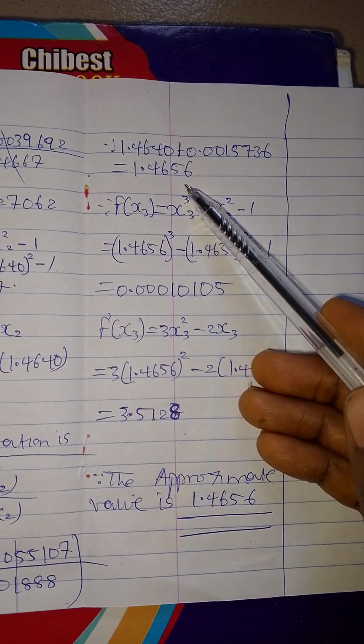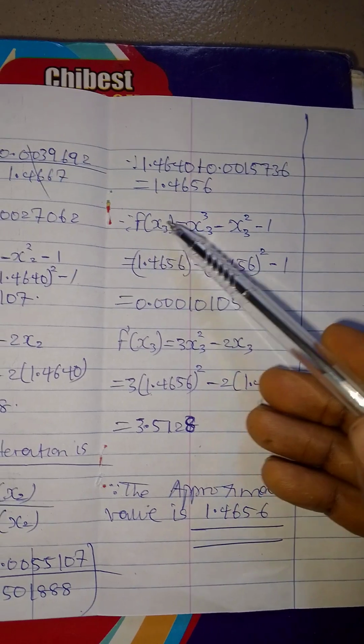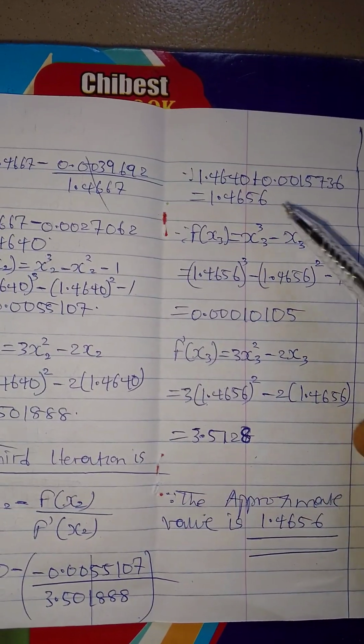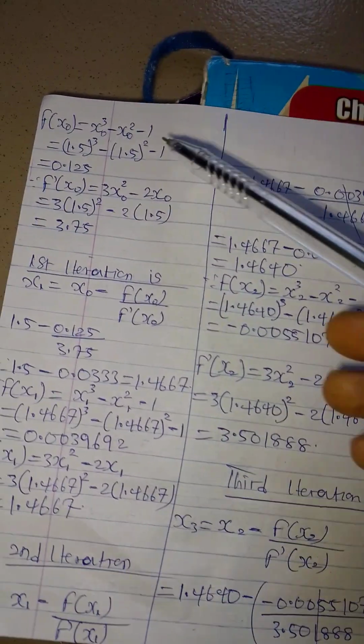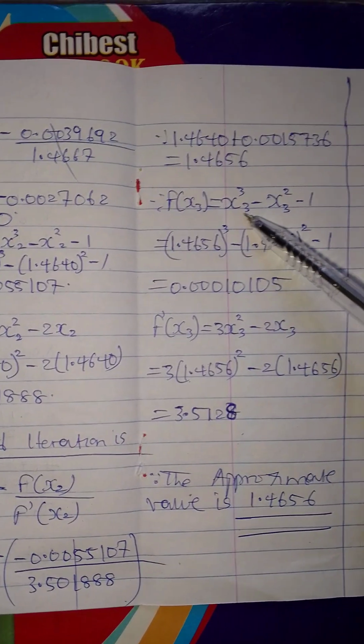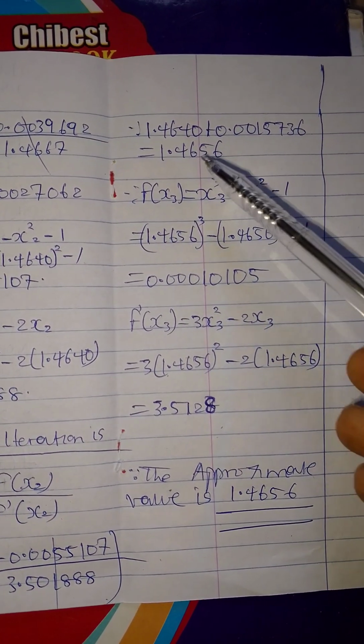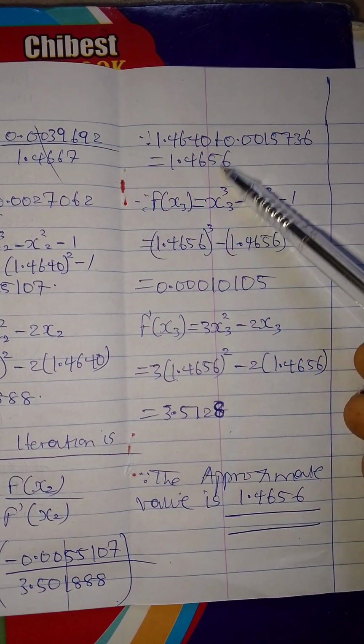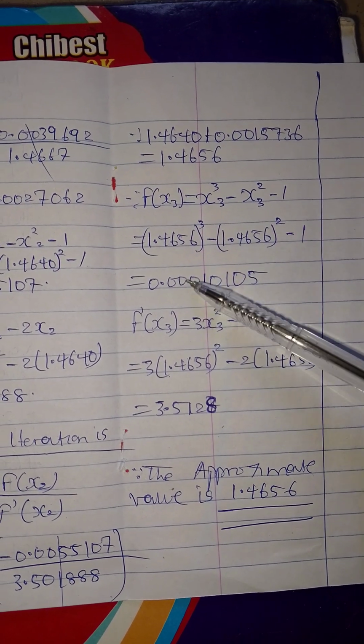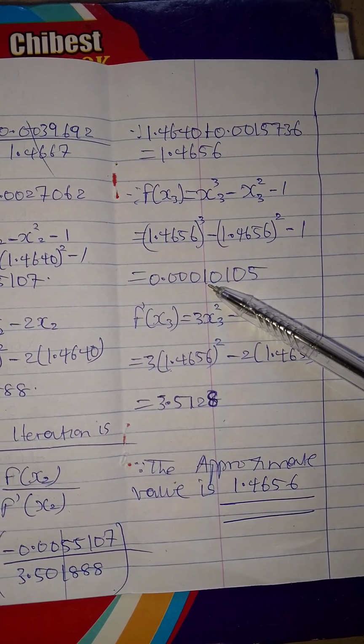So after doing that, I have to find my f(x3). My f(x3) is the same thing as well: input the value of x3 into this equation. So I input it here. My value for x3 was 1.4656. Input everything here. Evaluating this will give me this.